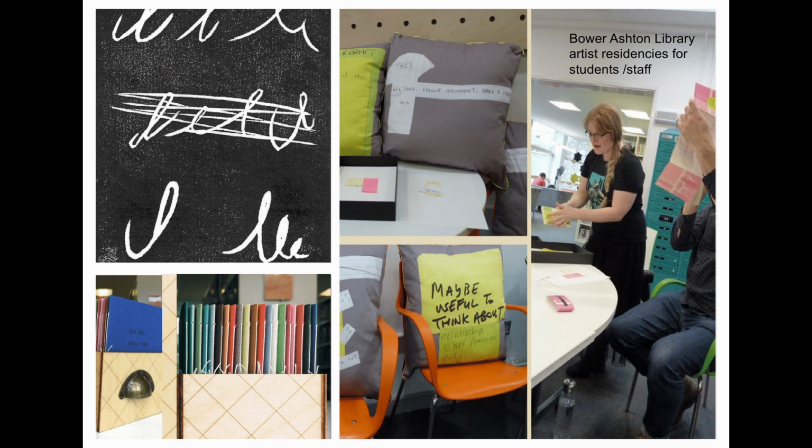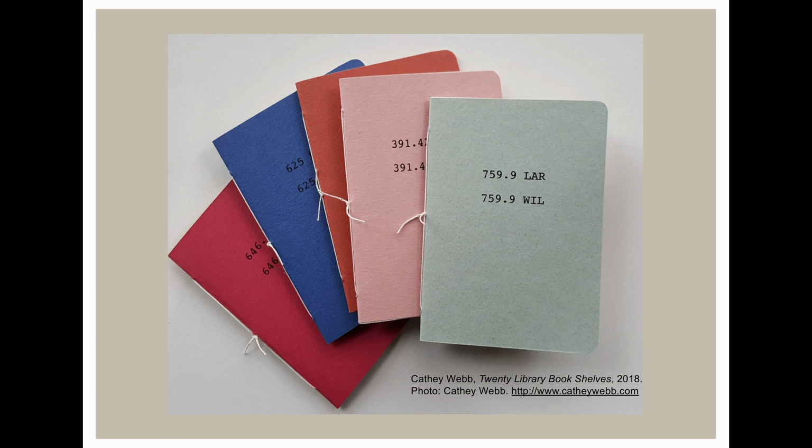So the students get an allowance of materials from the art shop. They can do whatever they like. They put in a proposal to apply to do it, and someone gets selected. The idea is that they make a piece of work or a body of work, and that they're asked to leave one example for the library collection. So I'm just going to show you some of the ones that we've done.